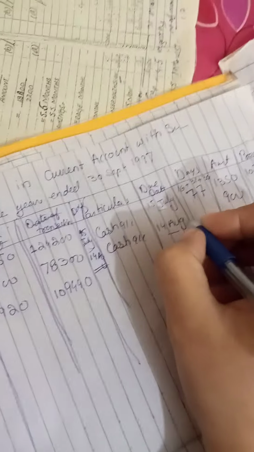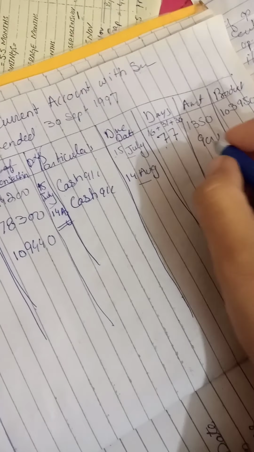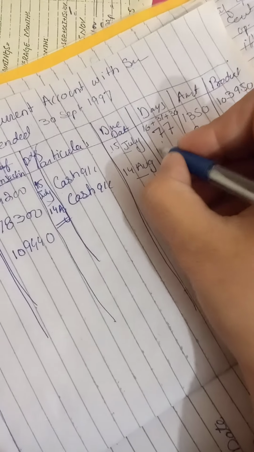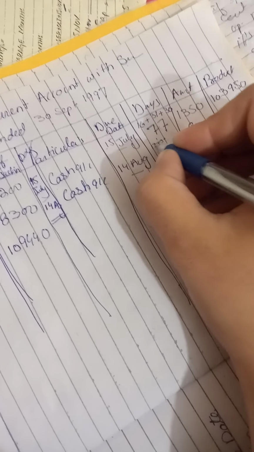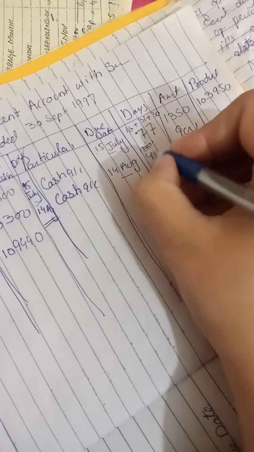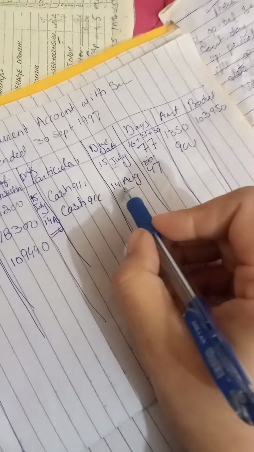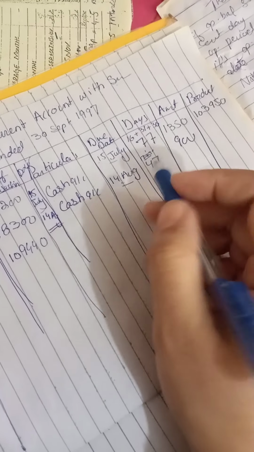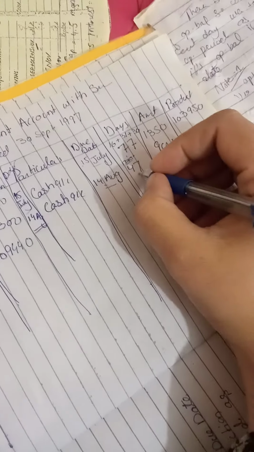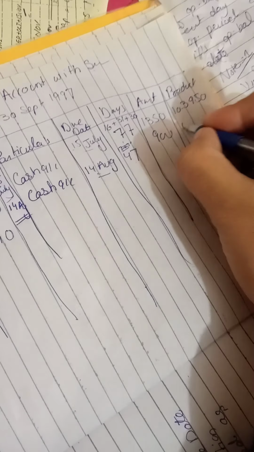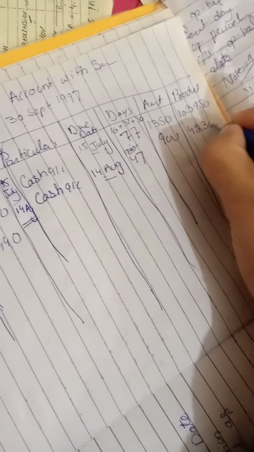How many days are between 14 August to 30 September? 17 days from August, 30 from September. As a whole it will become 47. We are deleting 14 August, so 17 from August and 30 from September. When we multiply 47 with 900, I will get 42,300.